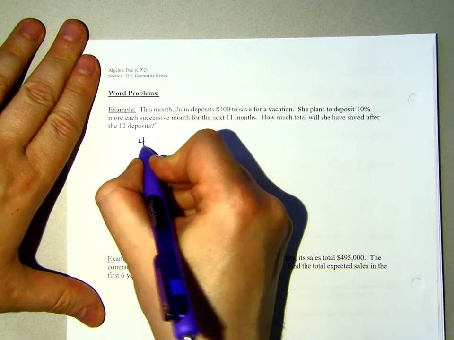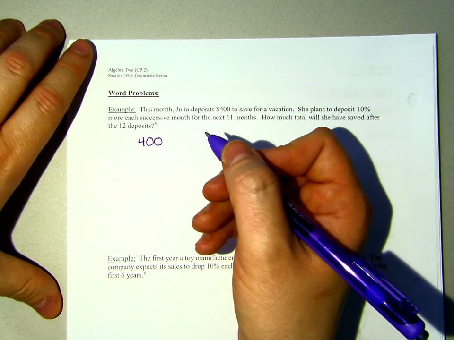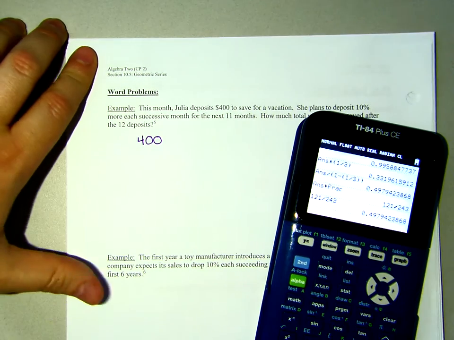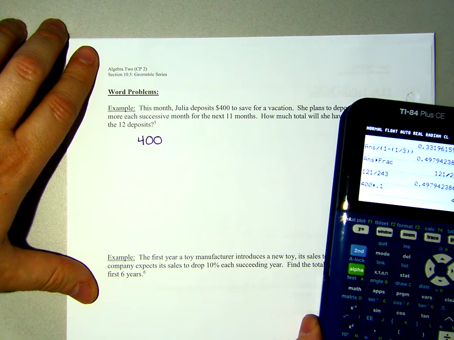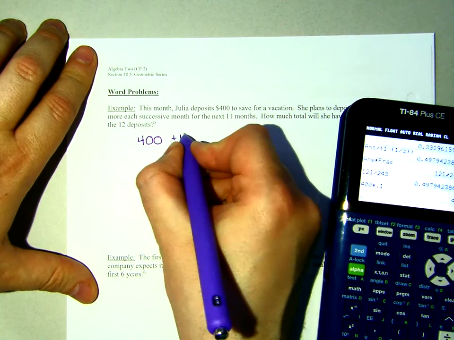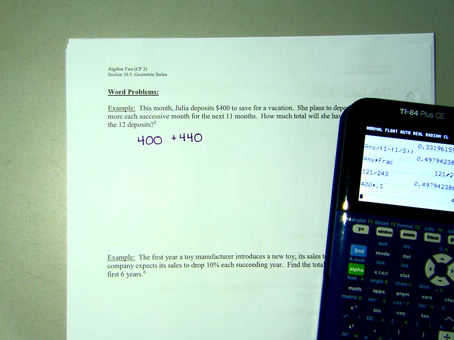So the first month she is depositing $400. How can we figure out how much she'll deposit the next month? Well, you're going to simply take 400 plus 10% of 400, which is $40. How much is she depositing the second month? 440. So it would be times 1.1; really, it's 110% of what she deposited the previous month.